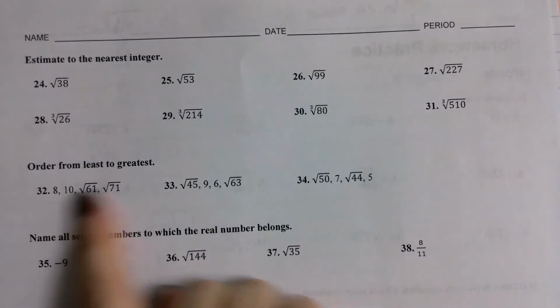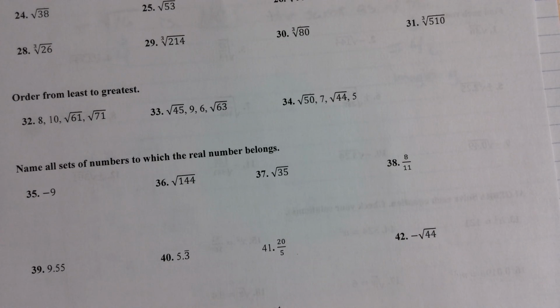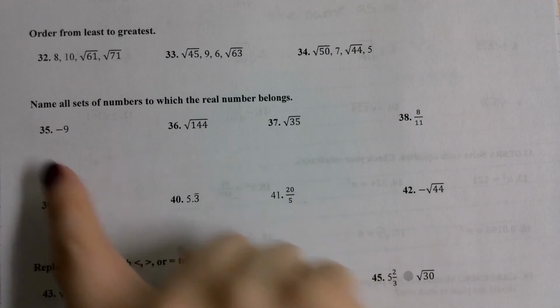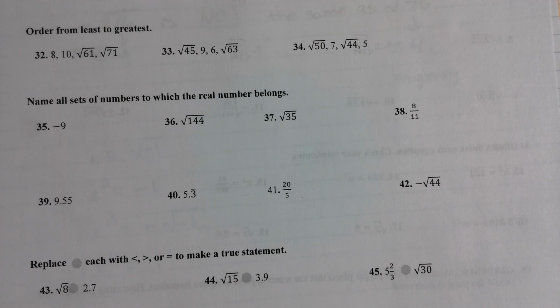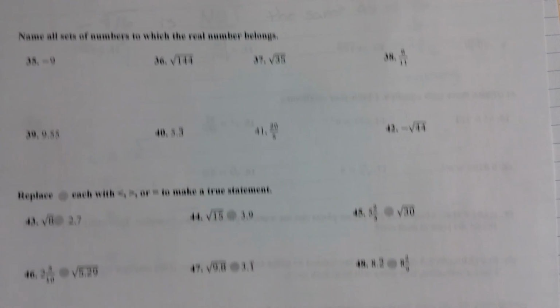All right, problems 32 through 34, you are placing these in order from least to greatest. That means you are going to need to identify using your calculator what it is in its decimal format and then put them in order from least to greatest. And then 35 through 42, you're identifying what type of real numbers they are. Are they rational, irrational, integers, whole numbers? Name all sets that it can belong to. So if it's a whole number, then you also have to indicate that it's an integer and that it's rational. You don't have to indicate that it's a real number because I've already told you that it is.